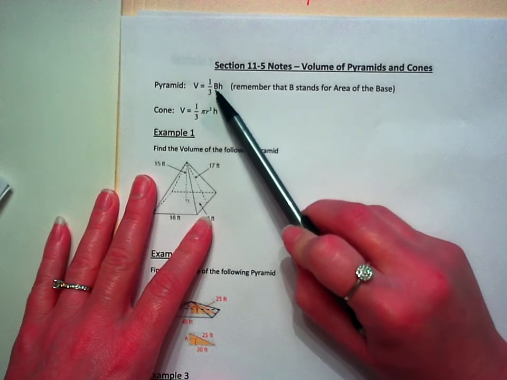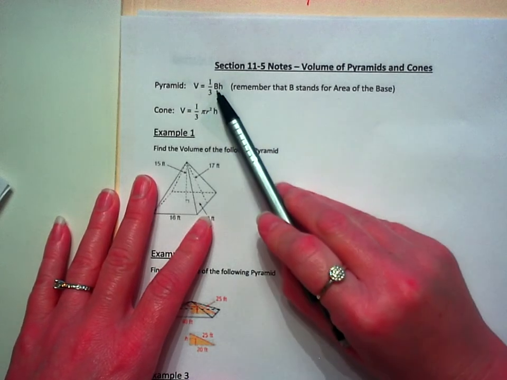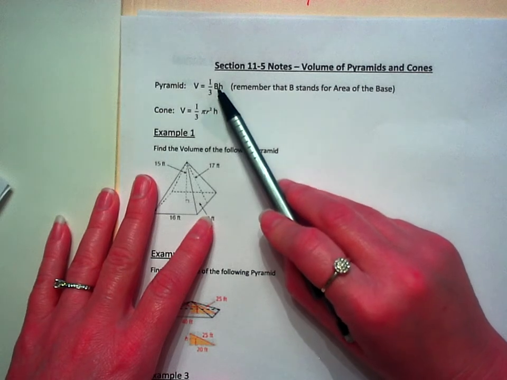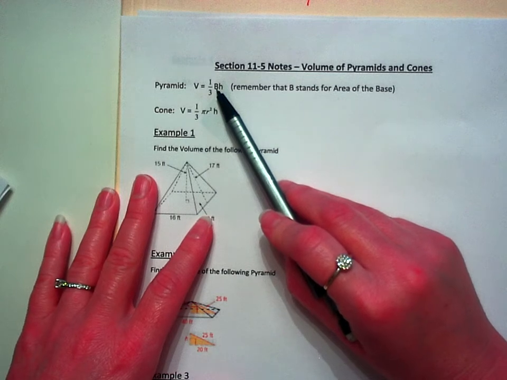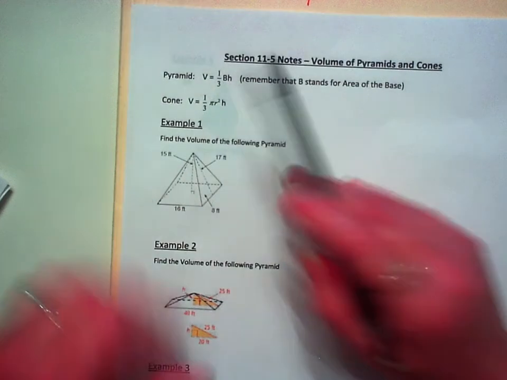Remember that capital B stands for the area of the base. So that capital B is not a number that you're going to find on your shape. It's something that you're going to need to calculate. If it's a triangle, you'll find the area of the triangle, 1/2 base times height. If it's a square, you'll do length times width. So capital B is something you're going to have to calculate.